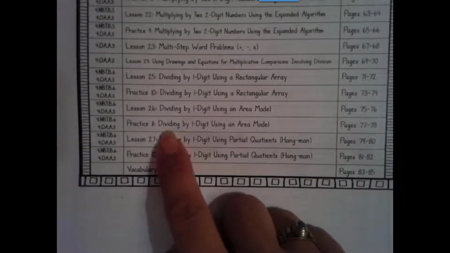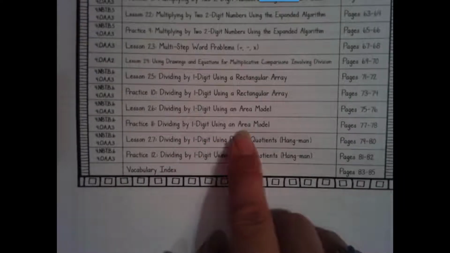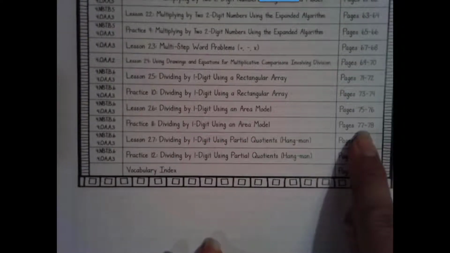Okay, and we're looking at dividing by one digit using an area model. That's pages 77 and 78.